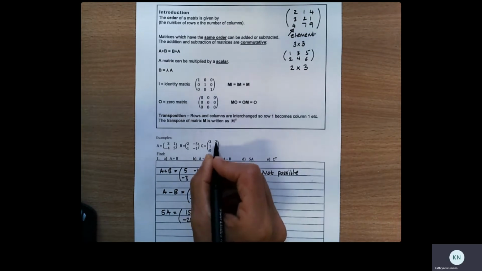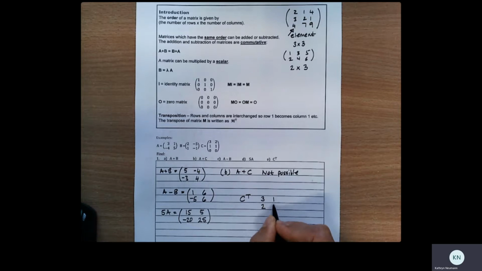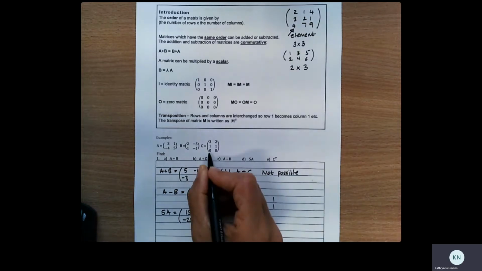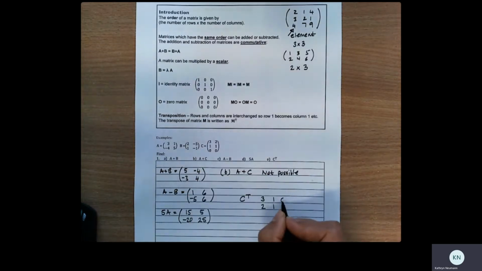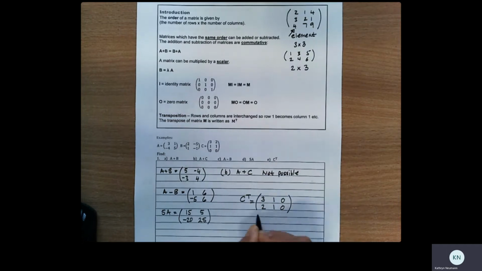So the first row is 3, 2, we write it as a column. The next row is 1, 1, we write it as a column, and the final row is 0, 0, and we write that as a column. Put the brackets round. Brackets are important, very important with matrices, and then you've got your transpose. So this is the transpose of a matrix.